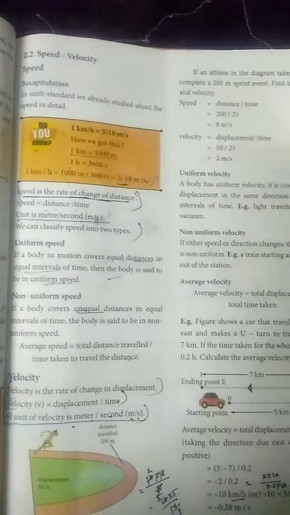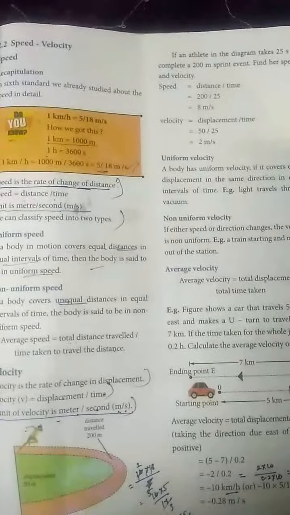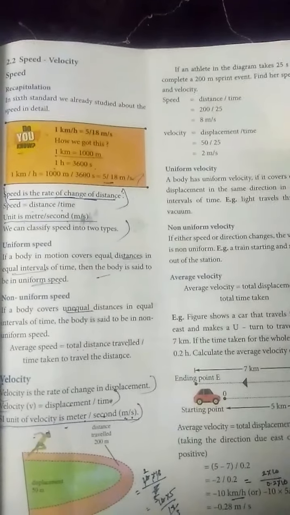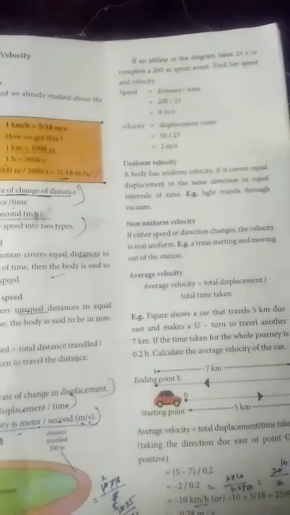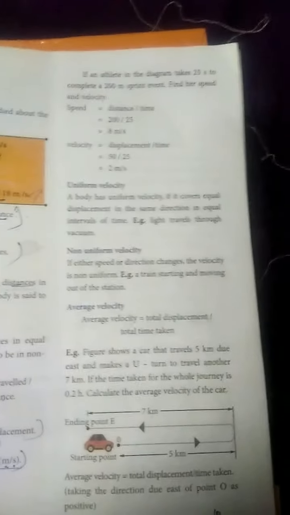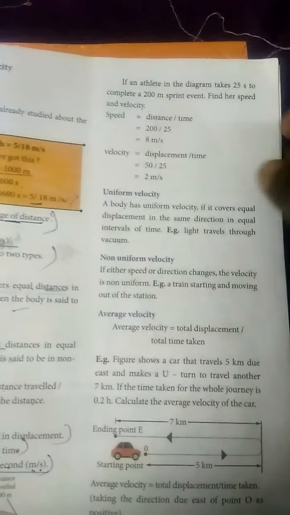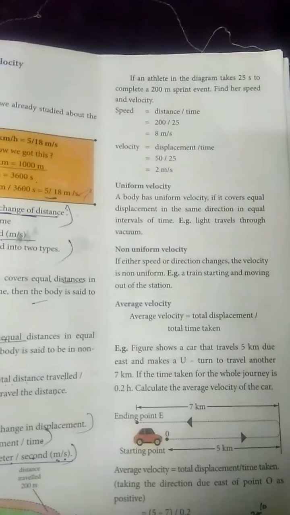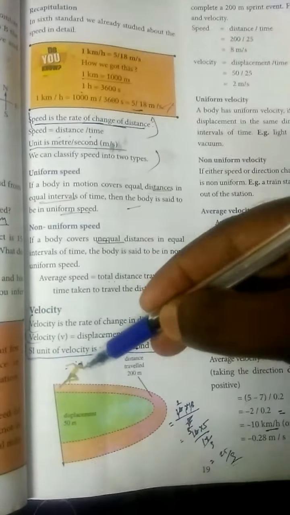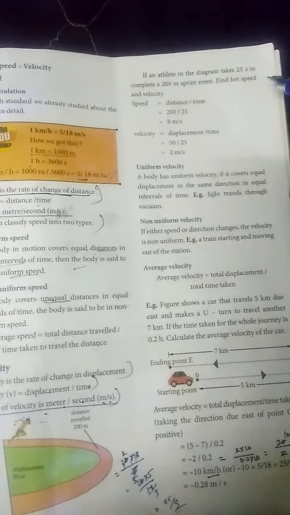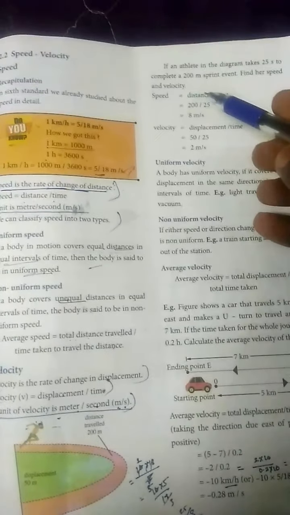So what is velocity? It is the rate of change of displacement. If you are given a time, the change of displacement over that time is called velocity. Now let us see an example for velocity. An athlete in the diagram is moving around a ground. The athlete takes 25 seconds to complete 200 meters.